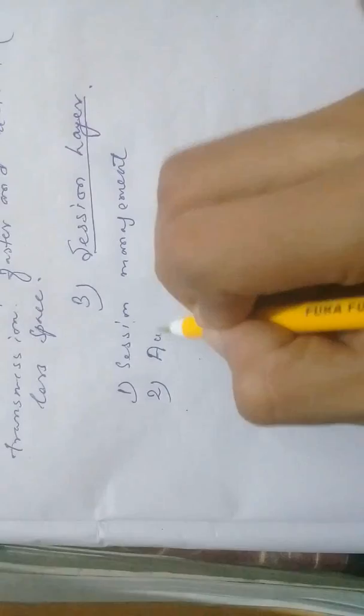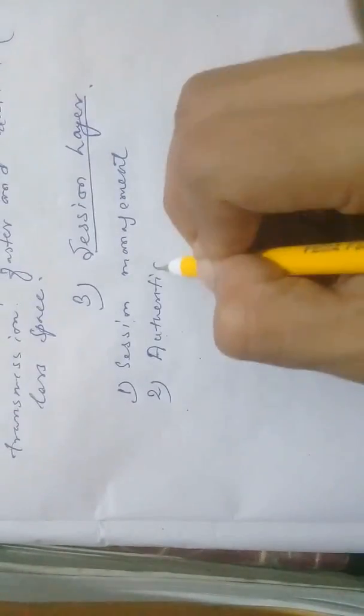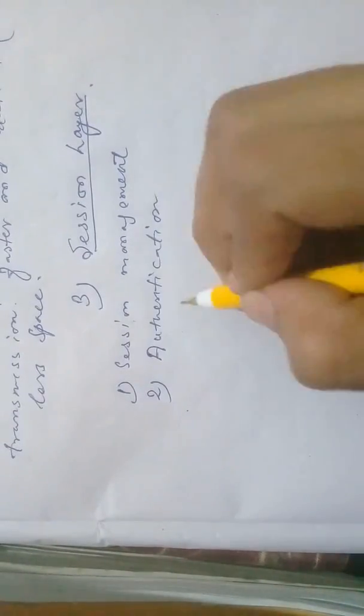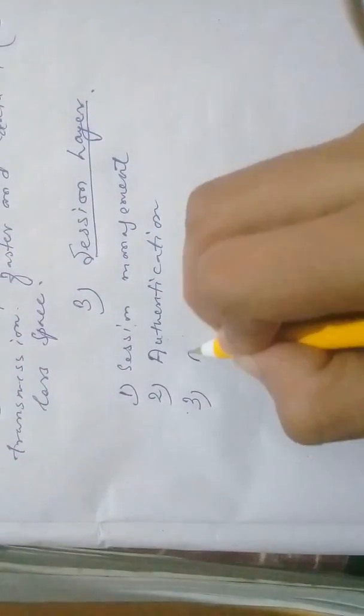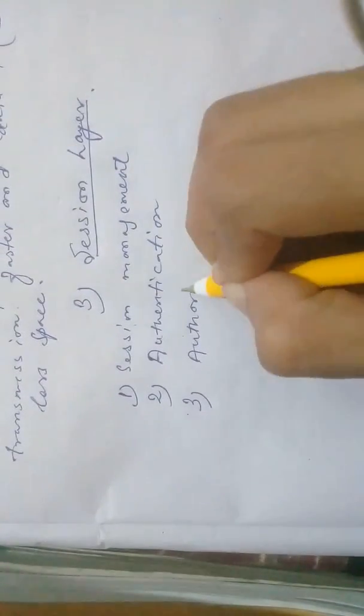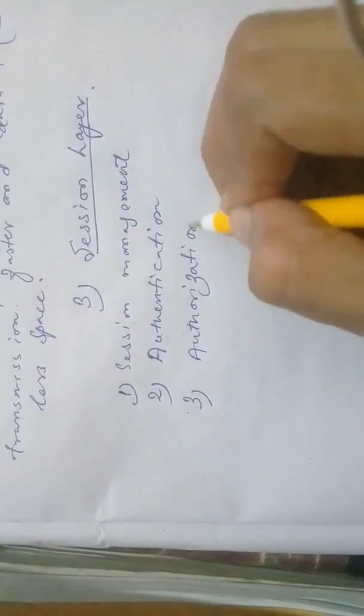The second function is authentication. Actually, it performs first the authentication and then authorization. These are the three functions of the session layer. And then we are going to see it in detail.